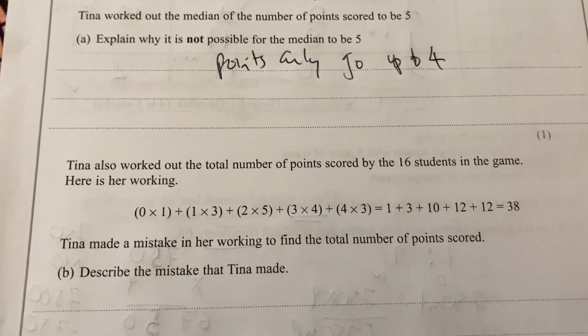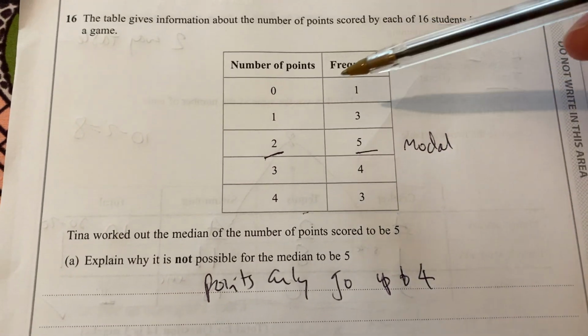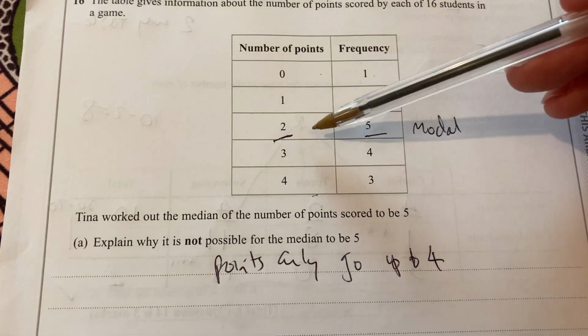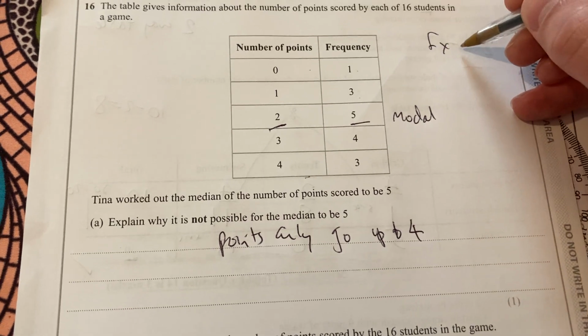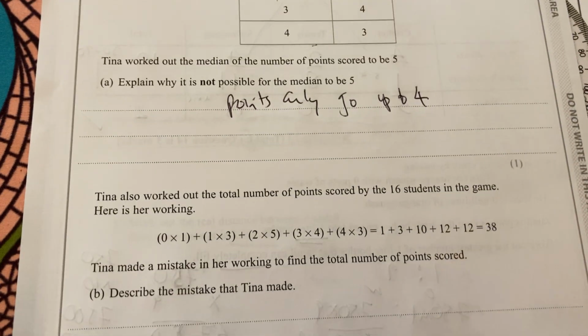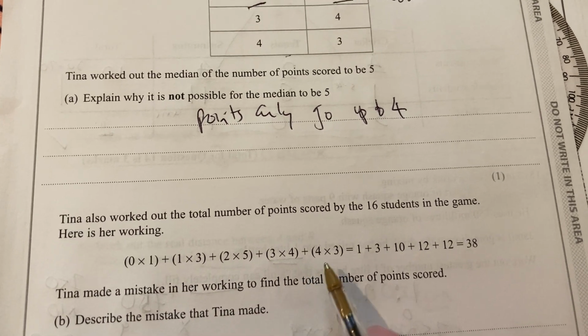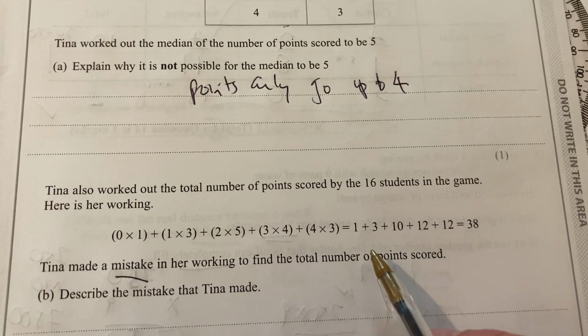Next question. Tina also worked out the total number of points scored by the 16 students, because if there's one person got no points, 3 people got 1, 5 got 2, you're going to multiply frequency times the number. And so that's what these numbers are here. 0 times 1, 1 times 3, 2 times 5, 3 times 4, and 4 times 3. But there's a mistake. And we're going to see what is the mistake.